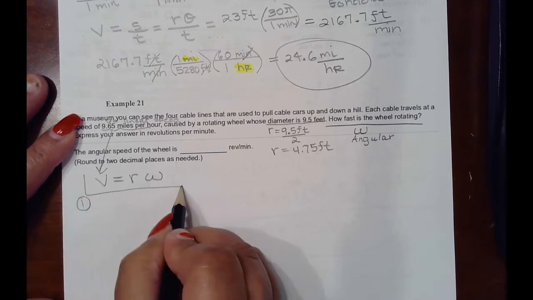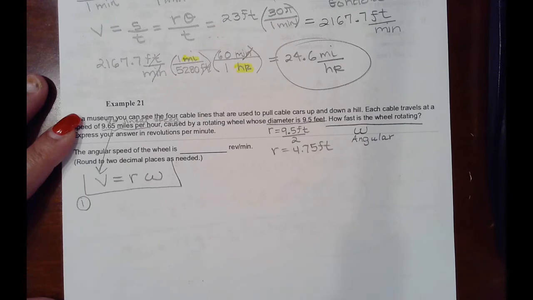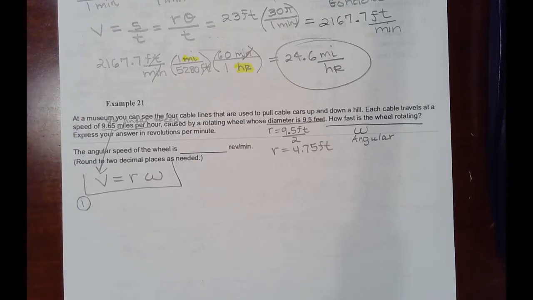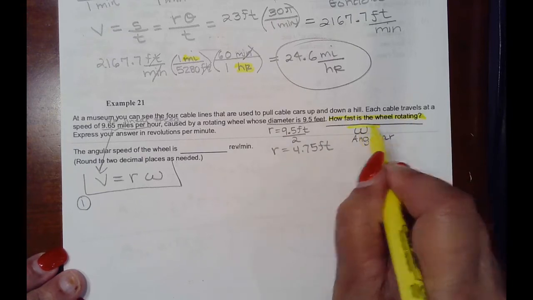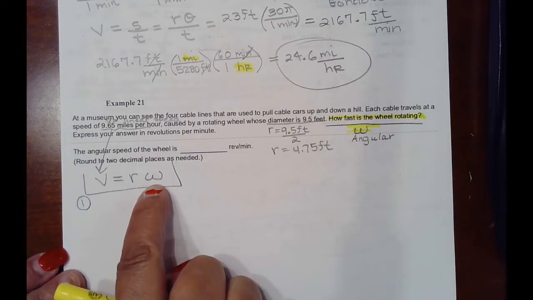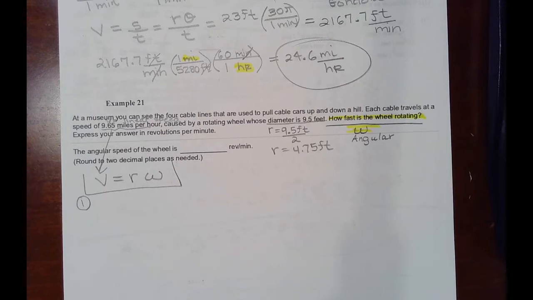I will be coming back to this formula because in the end, I want to know how fast the wheel is rotating, which is omega. So eventually I want to solve for that omega, but right now I'm worried about the units not being compatible.